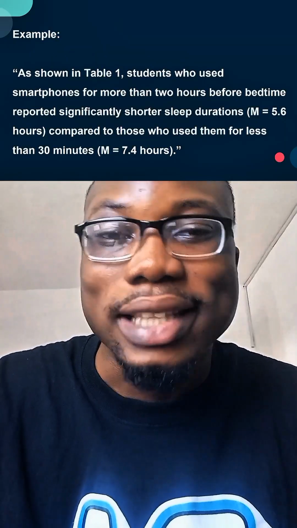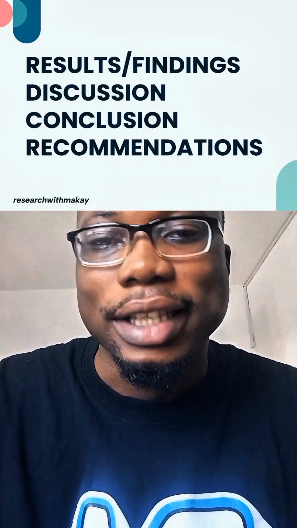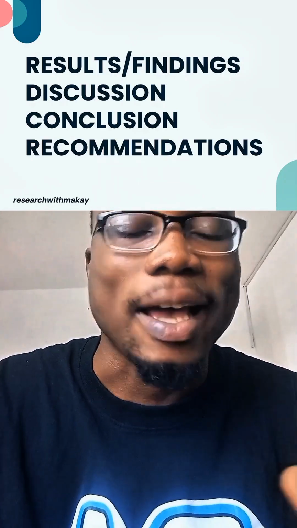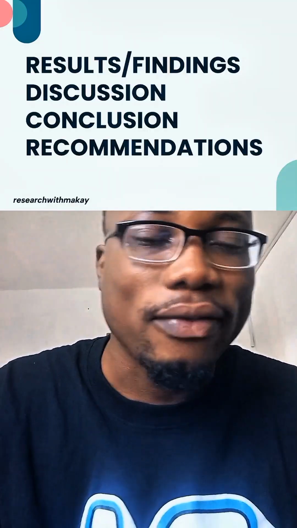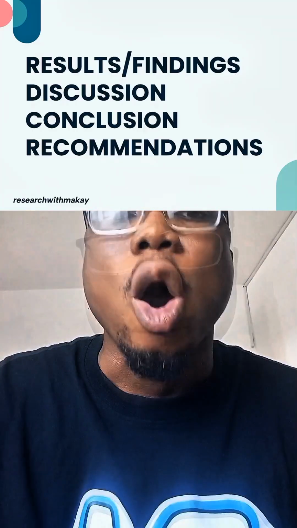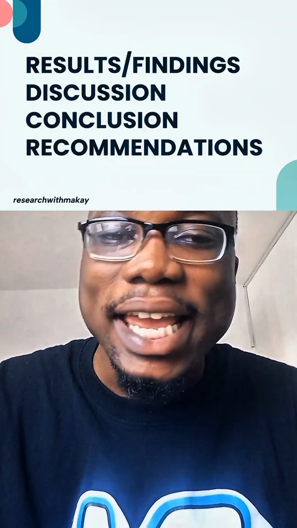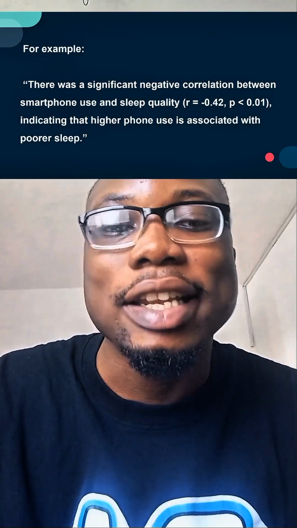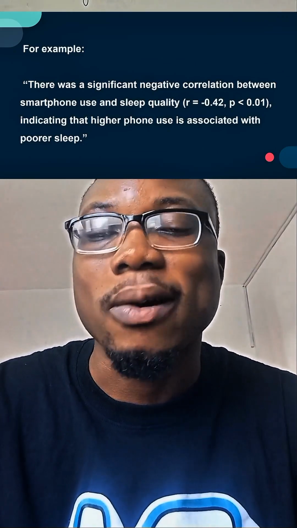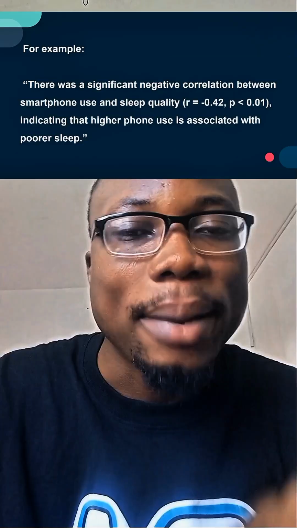Step 4, report statistics accurately if applicable. That is, if you are reporting statistics. If your research is quantitative, report the specific statistics that support your finding. What do I mean by statistics? The mean, the standard deviation, the p-values, correlation, regressions, etc. Always include both the numbers and the plain language summary. So something like there was a significant negative correlation between smartphone use and sleep quality. You can put in the brackets maybe p less than 0.01 or something like that, indicating that higher phone use is associated with poorer sleep. So always include the numbers in the plain language summary.